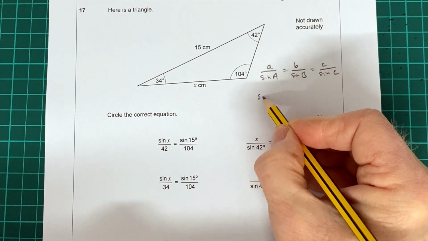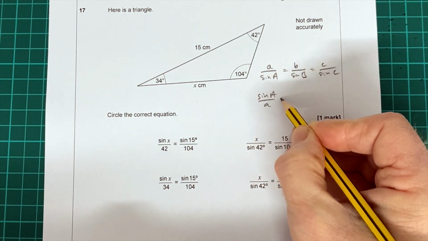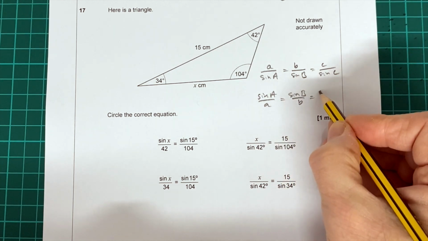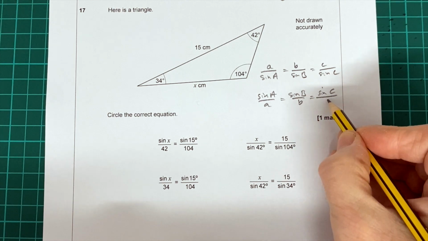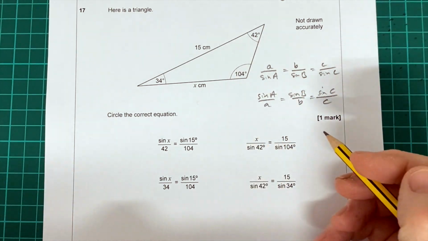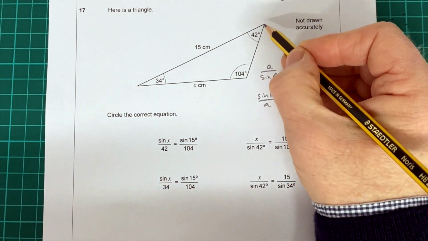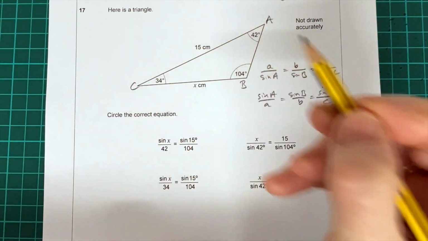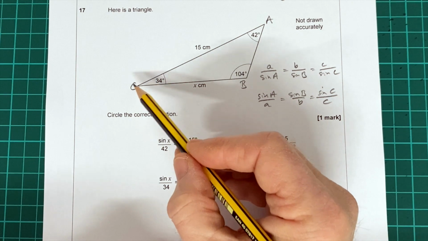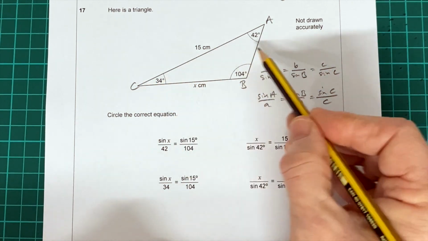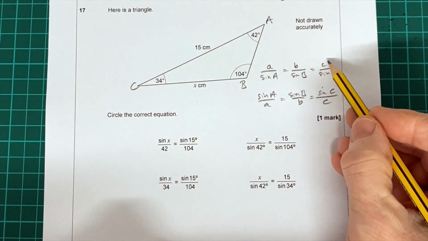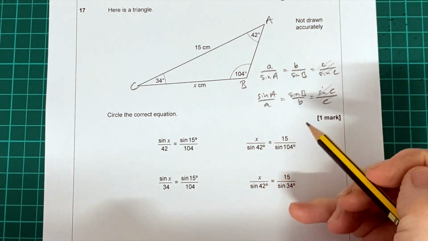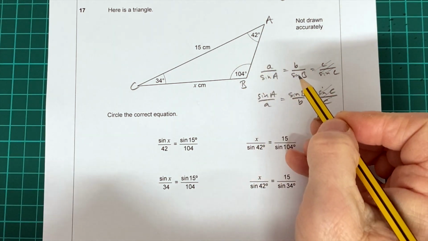So you could have sine A over A equals sine B over B equals sine C over C. Now let's look at the information we've got. Let's give the triangle some letters. I'm going to call that one A, that one B, and that one C. Now you can see from C that it hasn't got an opposite side given to us. We're not really interested in that part of the equation. So we're only looking at the A's and B's parts. Let's try them in there.